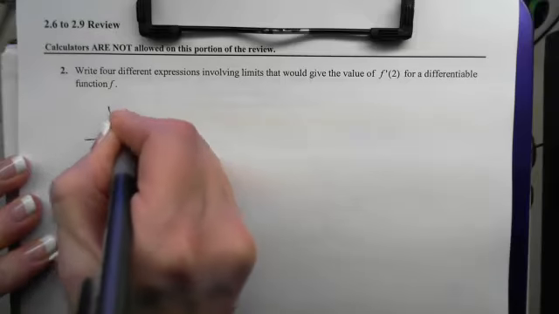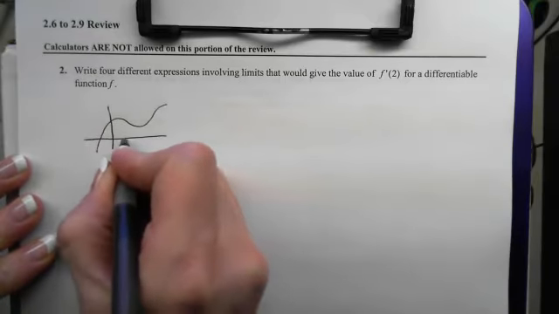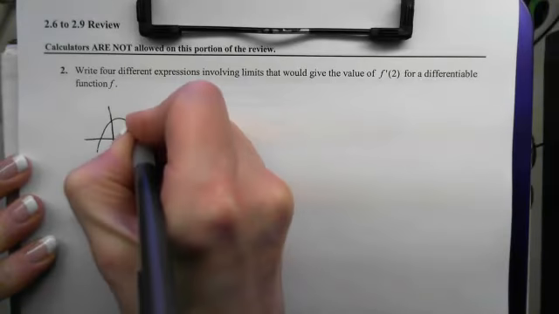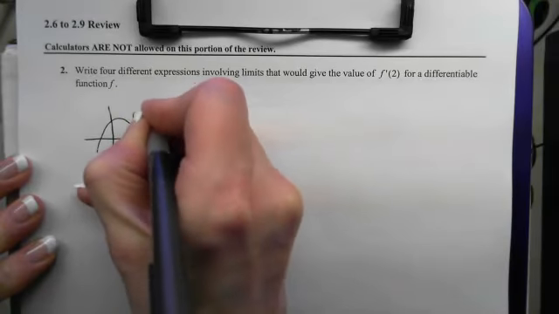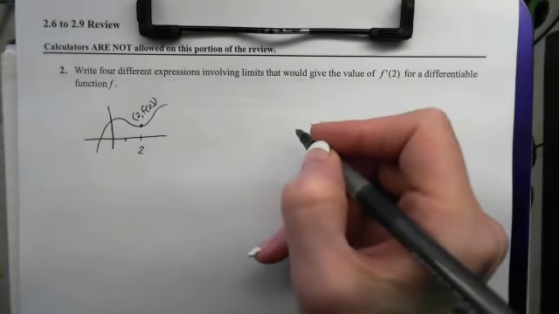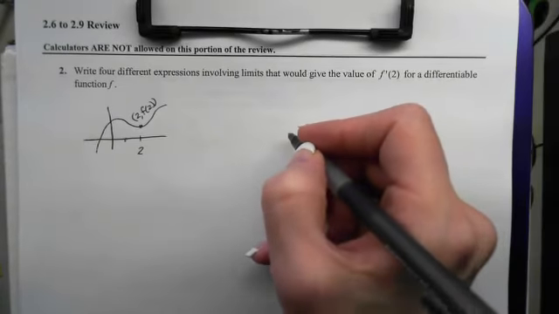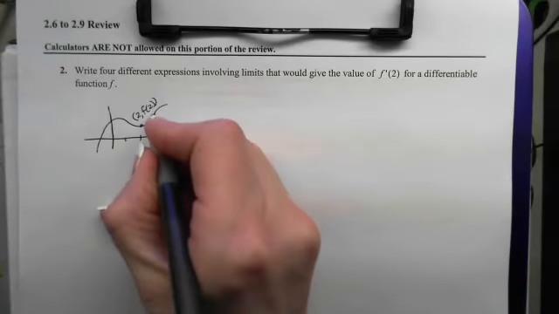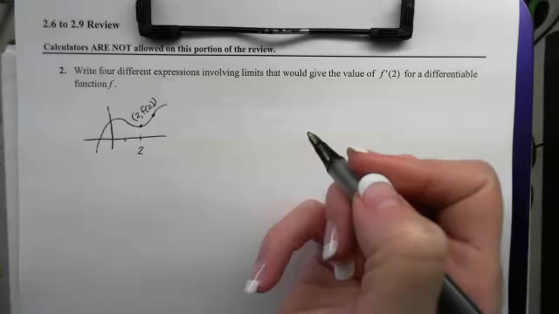So if we remember, we had some function f, and now we're going to choose the value 2 and label that point f of 2. Now if you recall, we wanted to set up some sort of a slope. So we had to choose a second point, and then we could label that point however we chose.